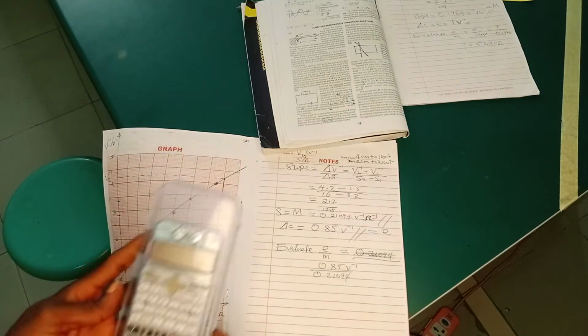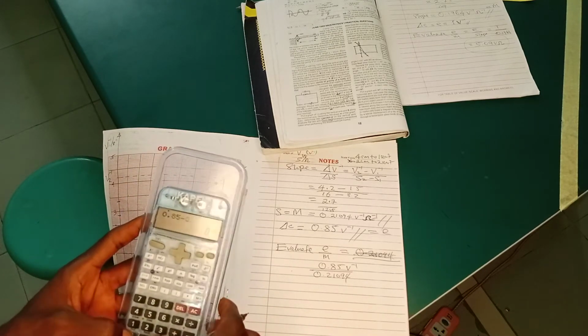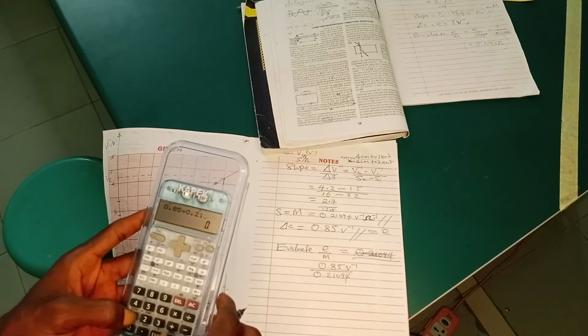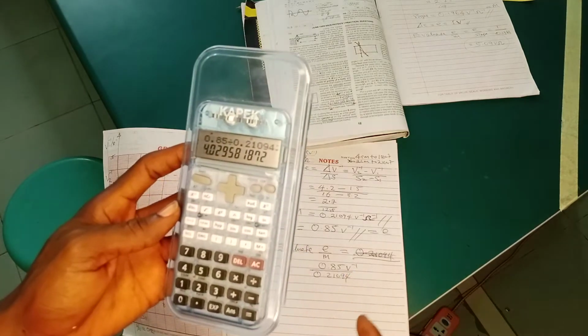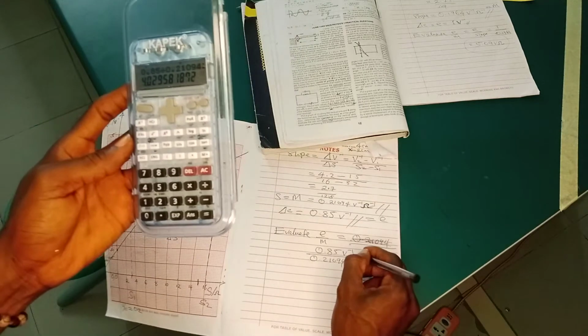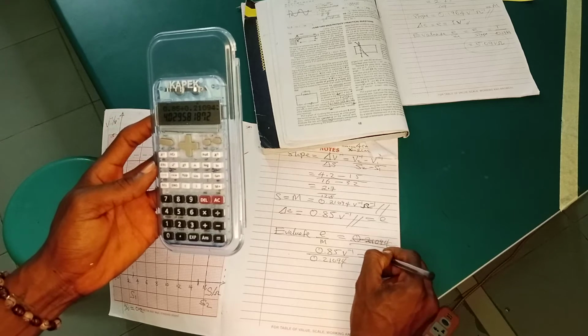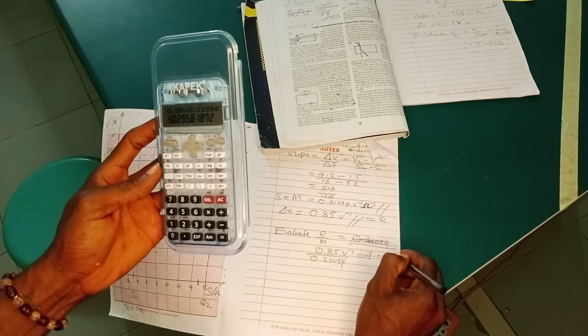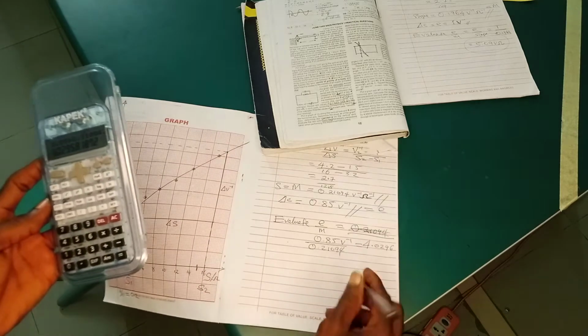If you do that, what you have is 0.85 divided by 0.21094. This evaluation gives us 4.0296. Always leave your answers to 4 decimal or 3 decimal places.